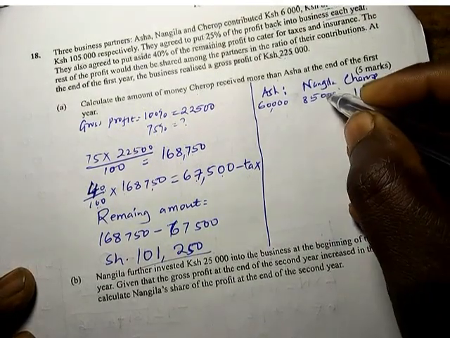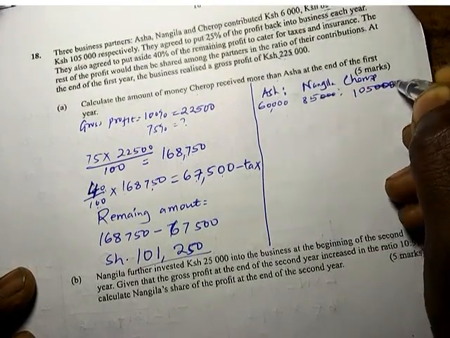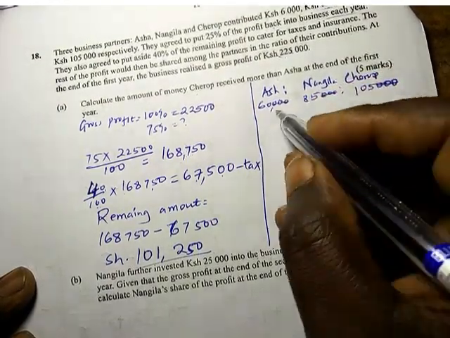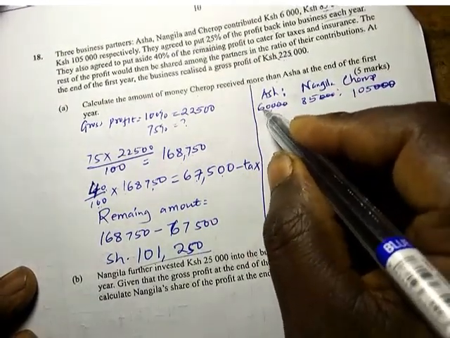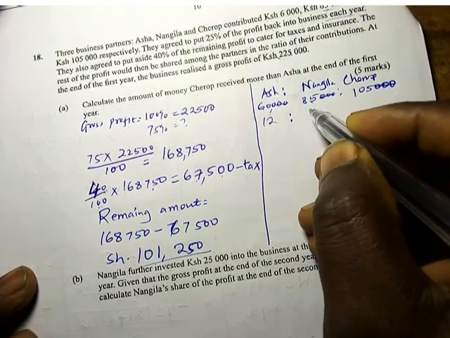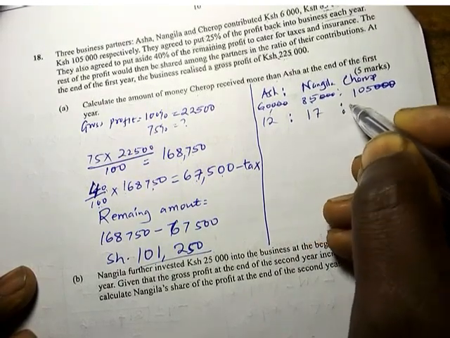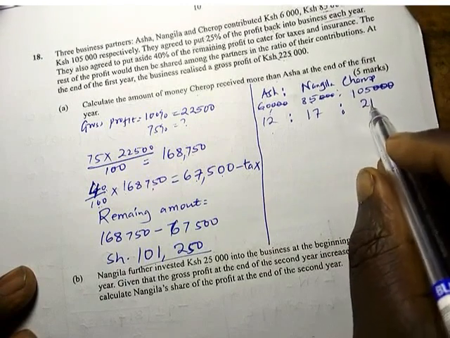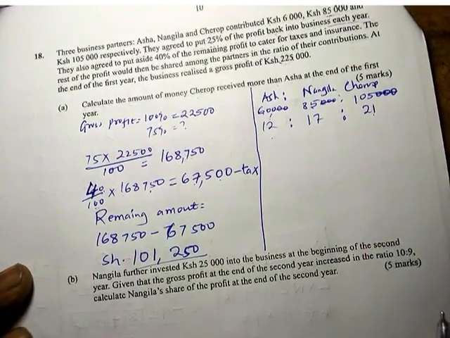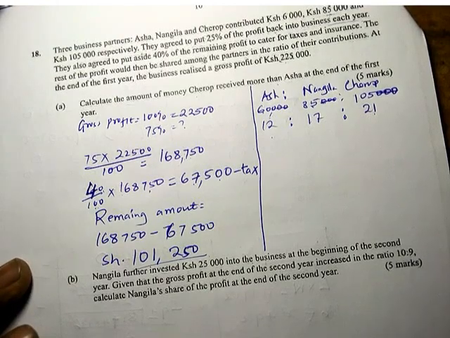So now let us simplify it. We remove these three zeros, and then we can divide by 5. 5 here will be 12. 5 here will be 17. 5 here will be 21. So this is the ratio of their contribution.